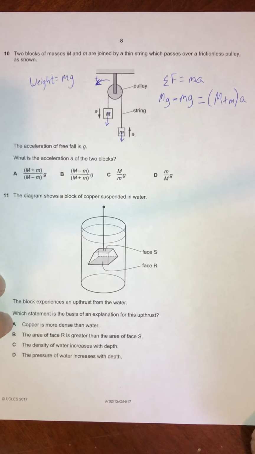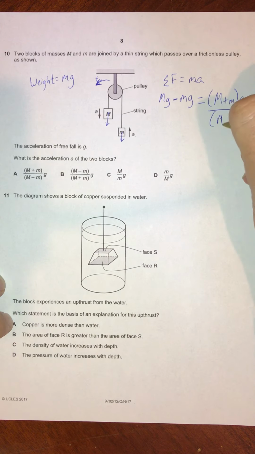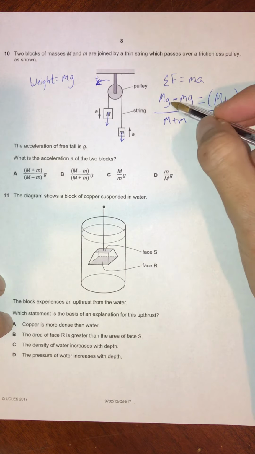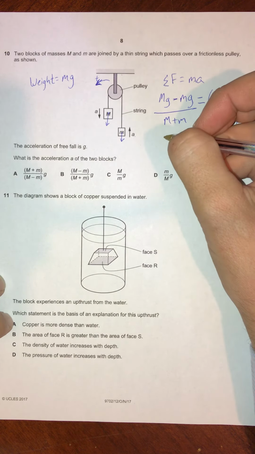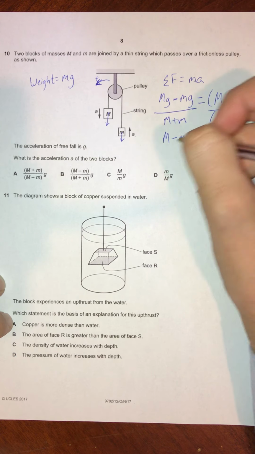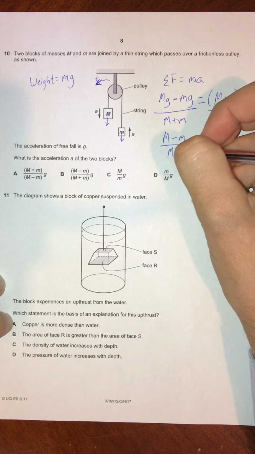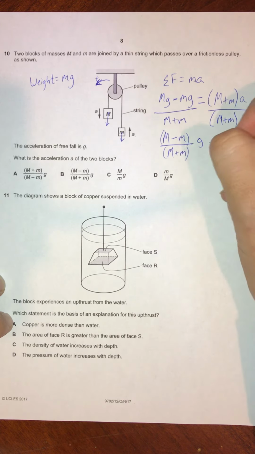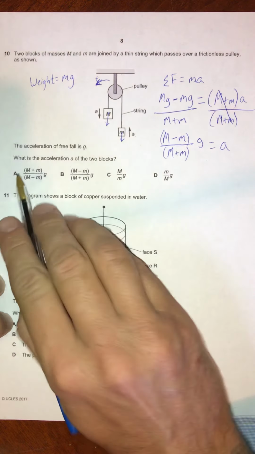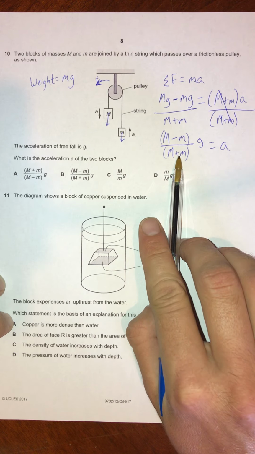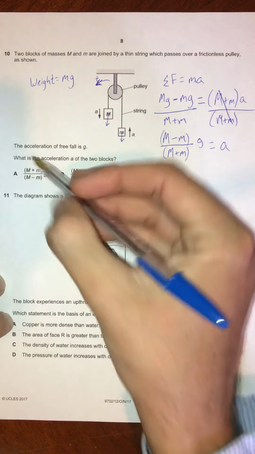Here I've laid out the equation that'll get us to the correct answer. The rest is just a little bit of algebra. Because we want to know the acceleration, we're going to divide by this term, capital M plus lowercase m. All right, factor out the common term g, and we'd have in the numerator capital M minus lowercase m, times g over capital M plus lowercase m, and that's equal to a. So what is the acceleration a of the two blocks? It's the difference of the masses over the sum of the masses times g, which is choice B.